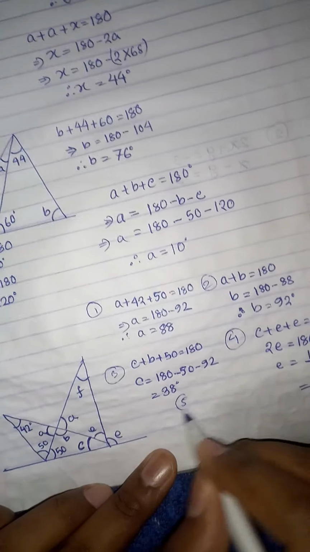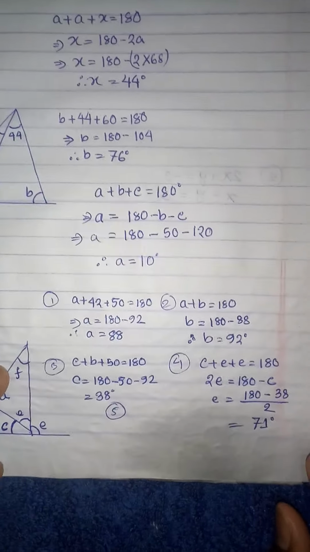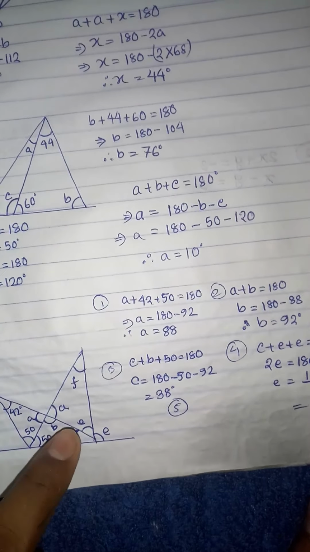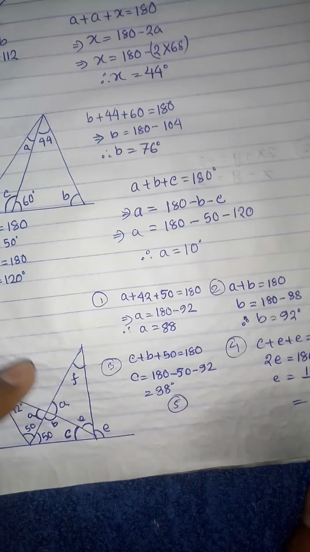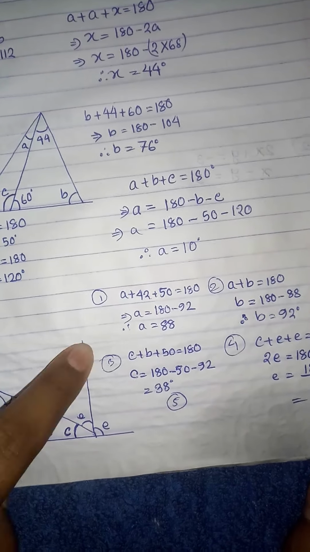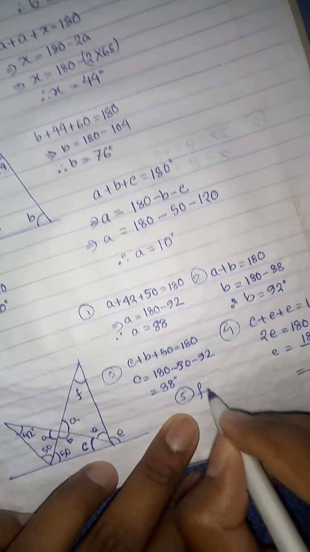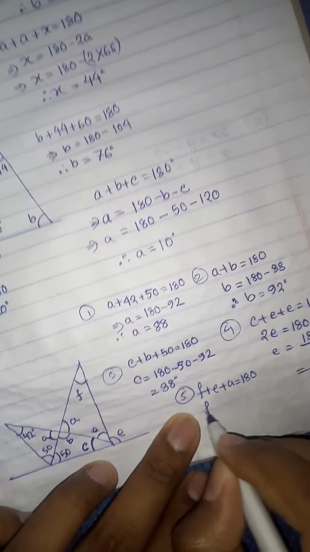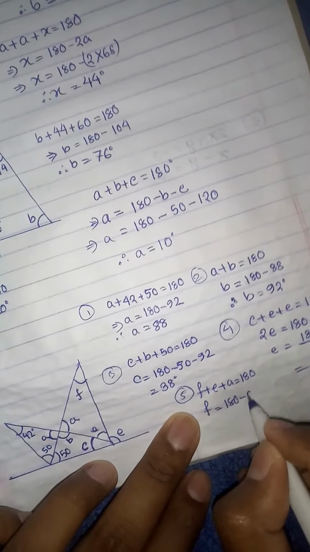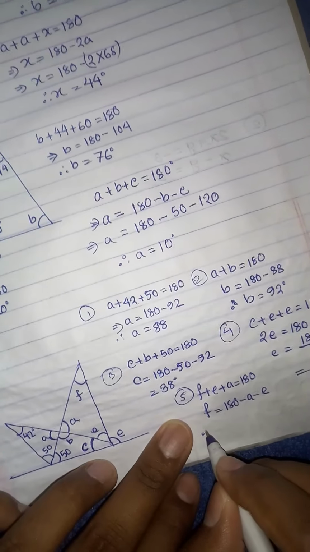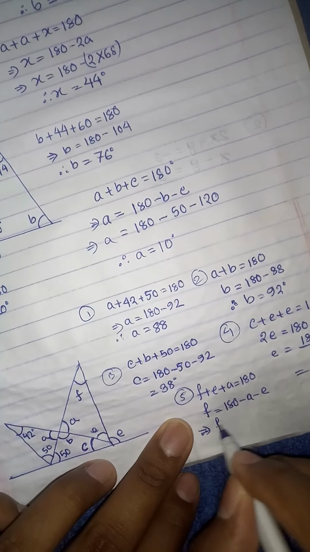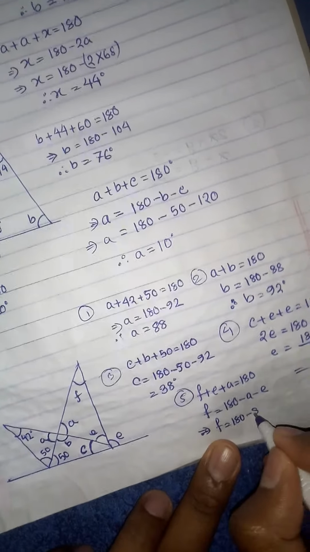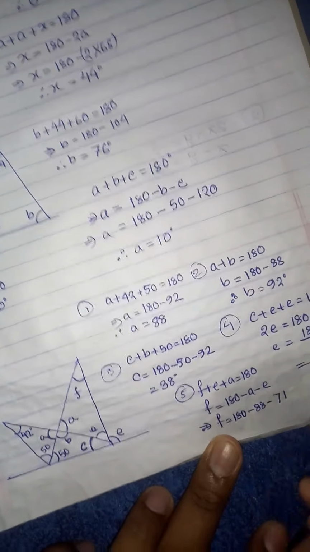For step 5, we have to find out the value of f, that is a, e and f. We have the value of e, we have the value of a, and to find f, this is also a triangle. So f plus e plus a equal to 180 degree. F equal to 180 minus a minus e, where the value of a is 88 given, and the value of e is 71.